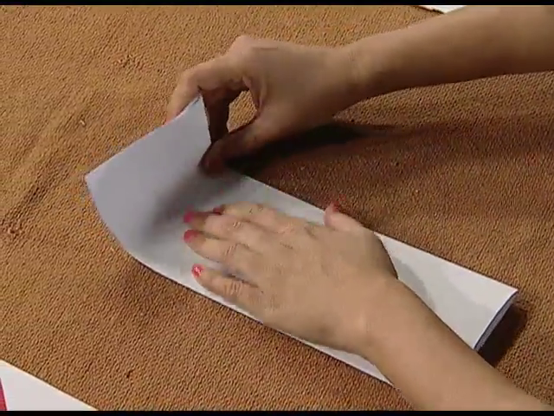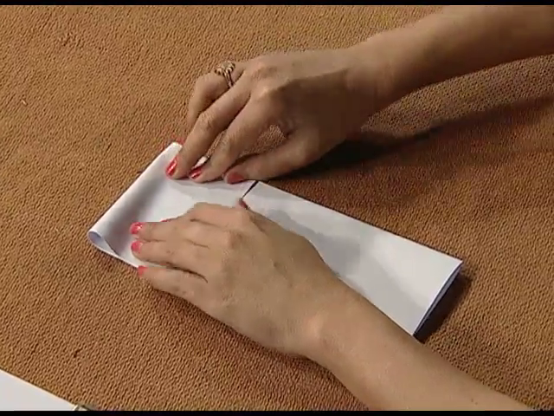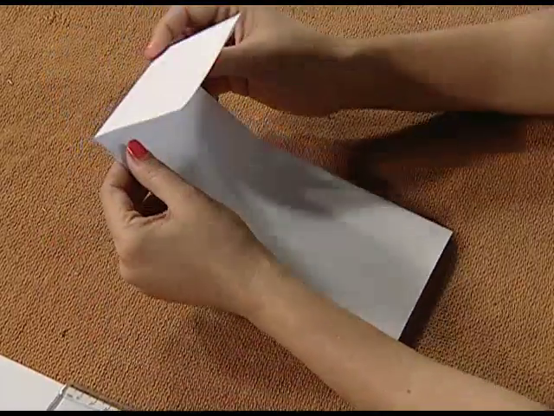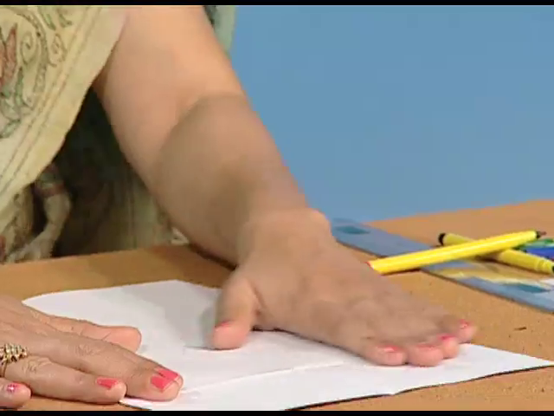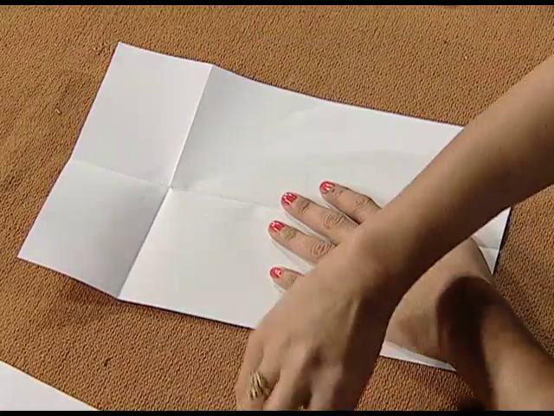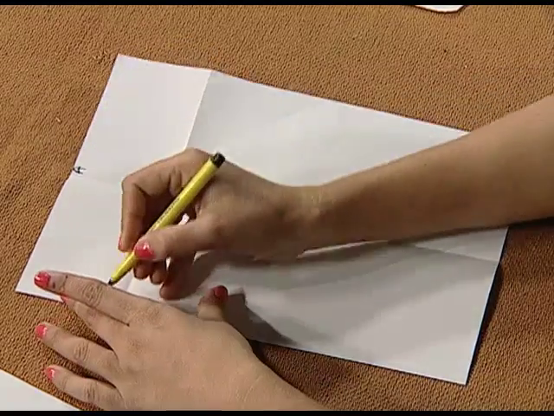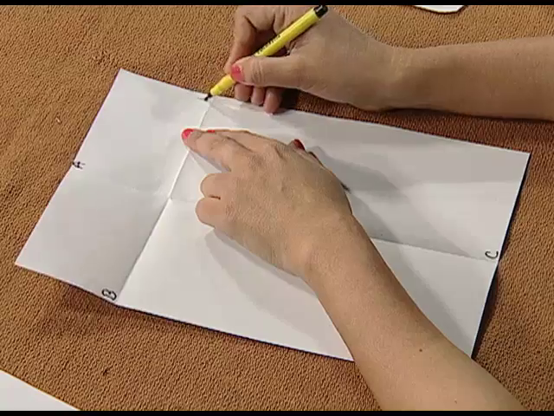Now, fold the paper and make the second crease by taking any suitable distance from the top like this. Unfold it. Again, you can see and mark 4 points A, B, C and D.